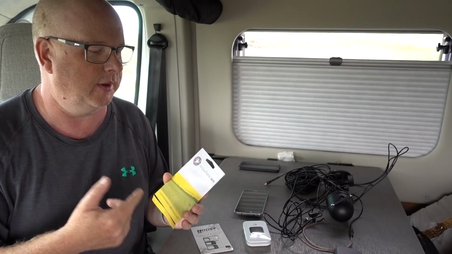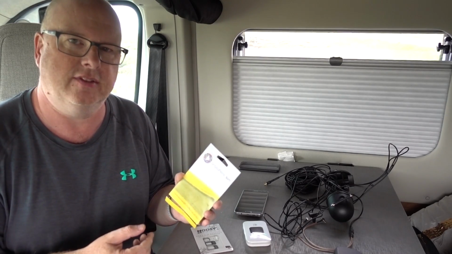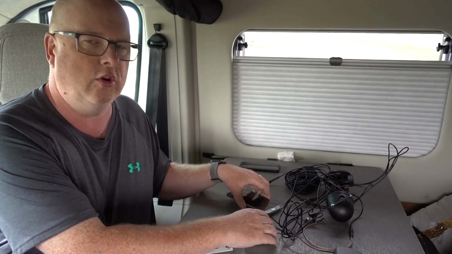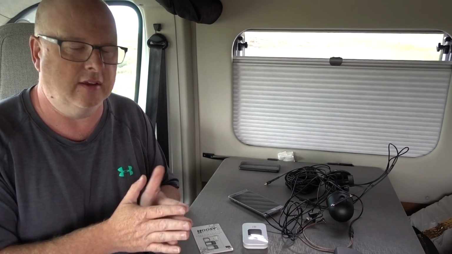If you have looked into it, or if you've never heard about it, this is all you need to know. So like I say, the Anywhere SIM allows you to plug a SIM card into your phone or your mobile data device and get access to all the networks in the UK. So that's currently Vodafone, O2, EE and 3.